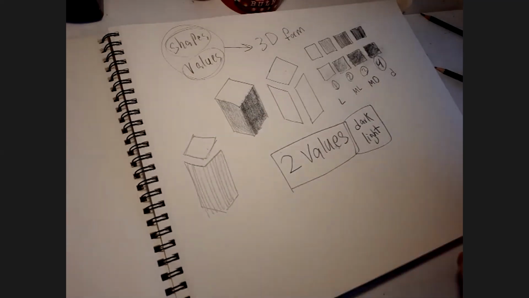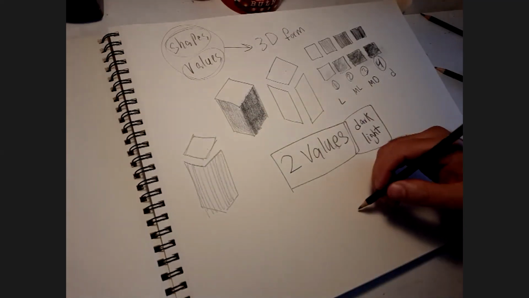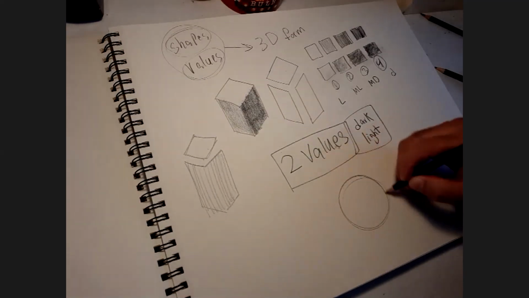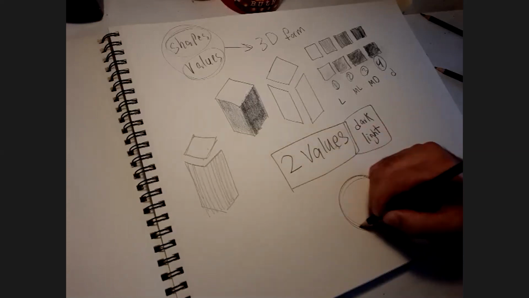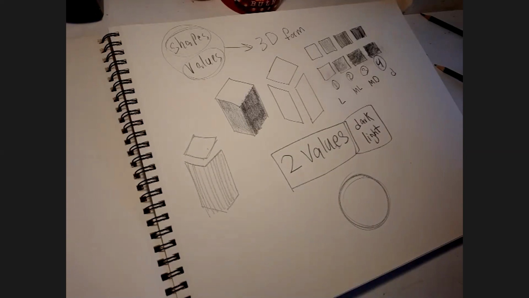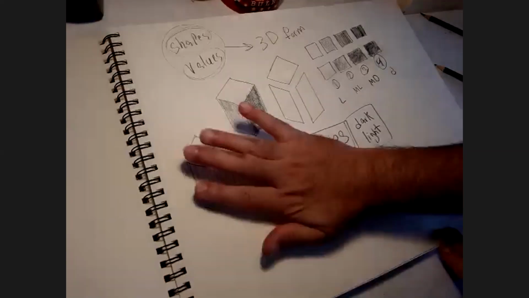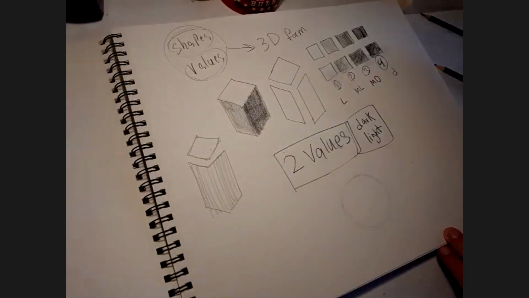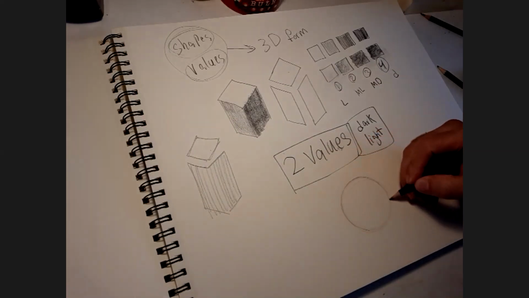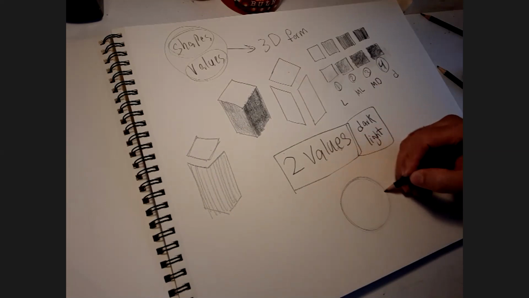Another example, I just put a simple circle here. Okay, it's just a simple circle, and let me just make it a little more pale. It's a very simple circle. Okay, it's nothing. It's not telling us anything, no information.